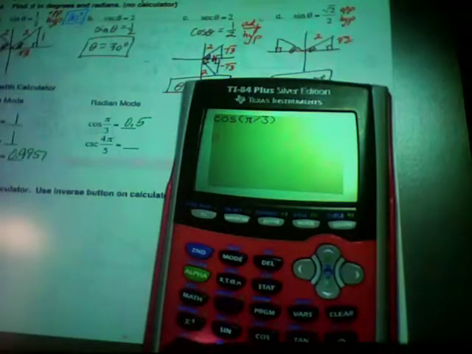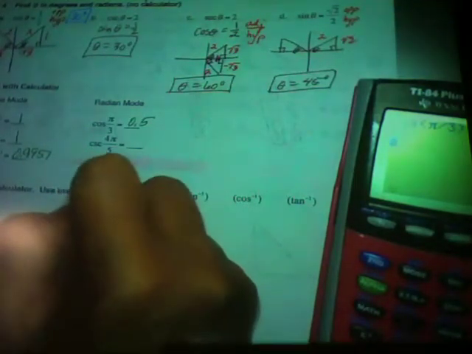And so for cosecant, what are you going to do? Yeah, so cosecant is really 1 over sine of 4 pi over 5, right?